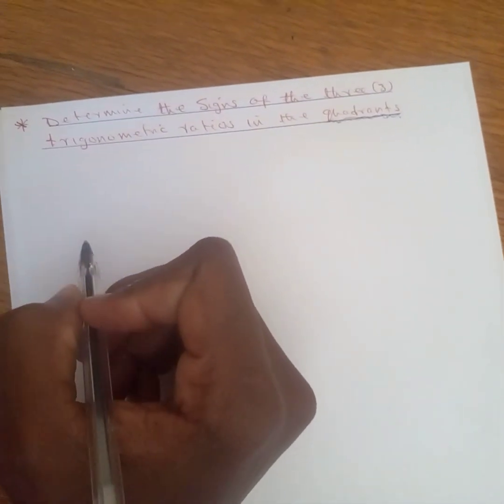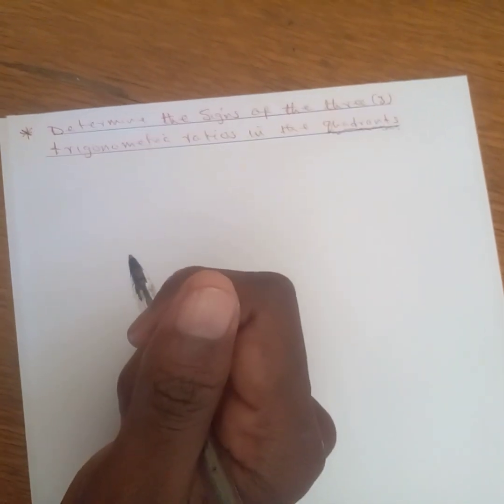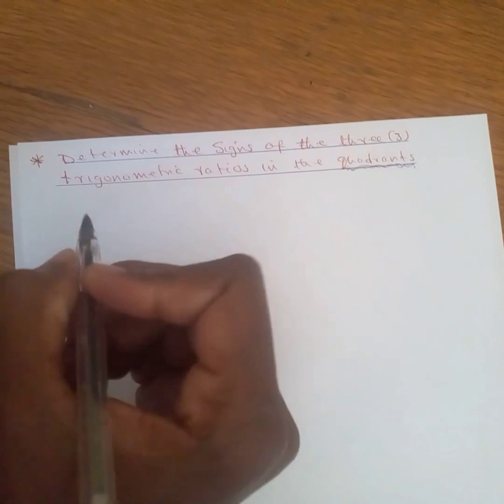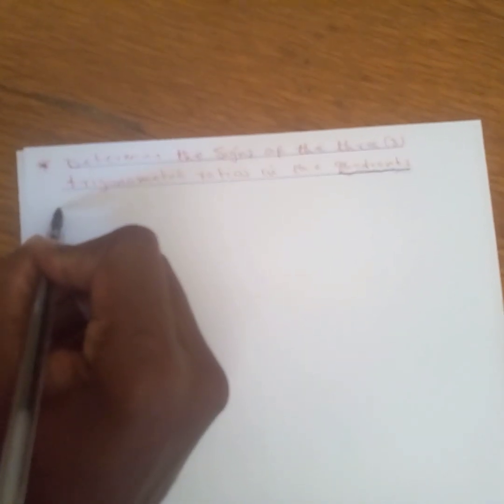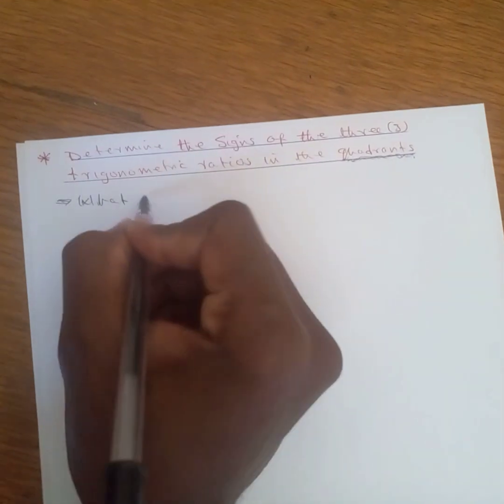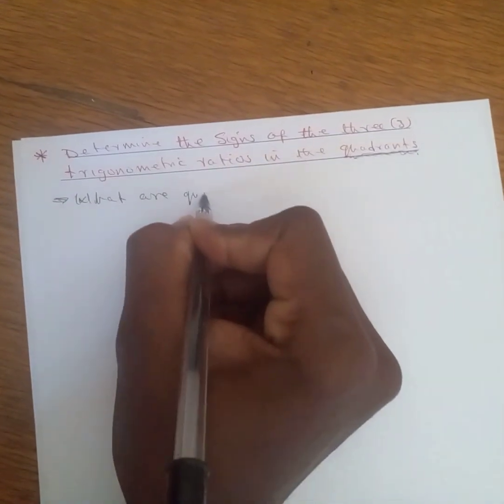Quadrants are a way to divide a coordinate plane or a graph into four regions or sketch. So let's write it down. A question that you may want to ask yourself is, what are quadrants?